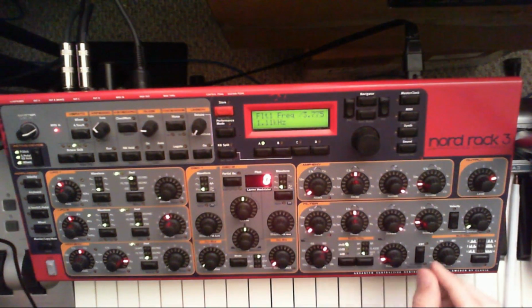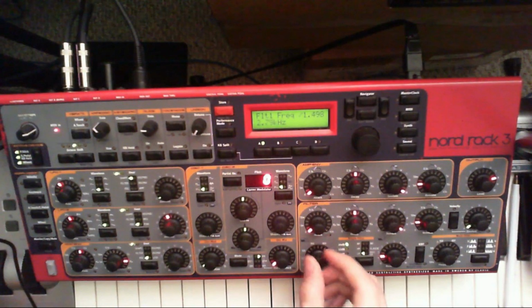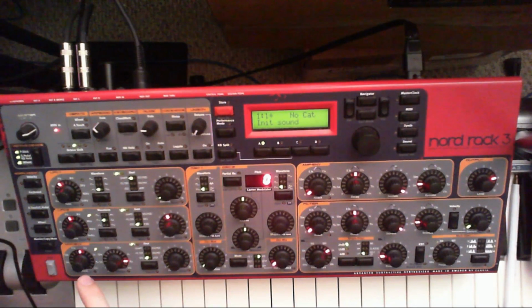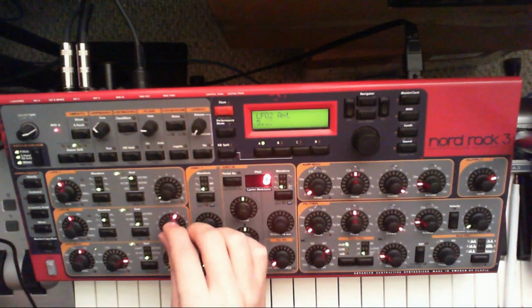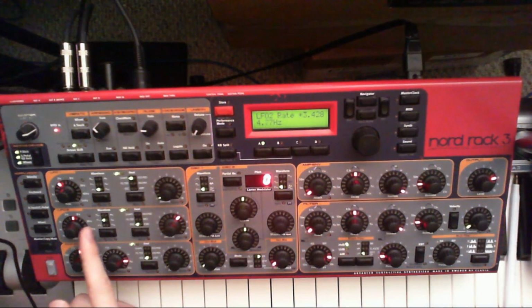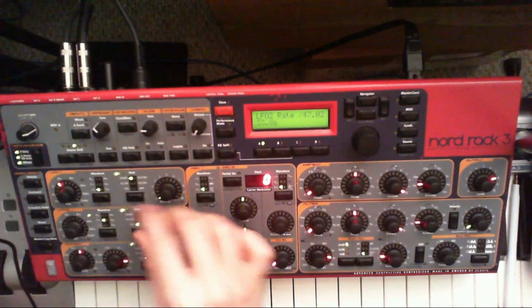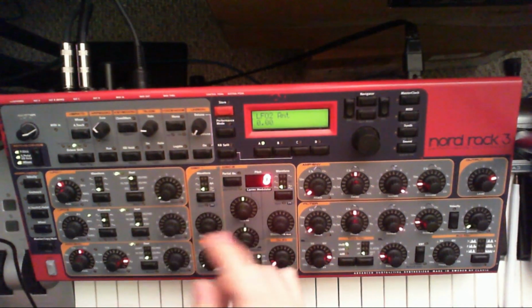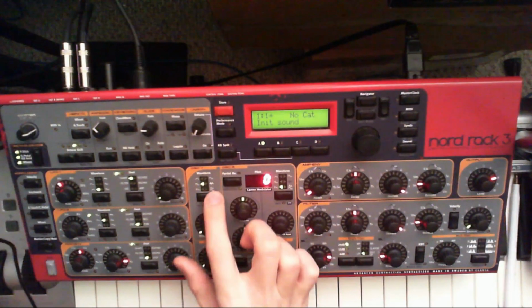You can even adjust the shape. And then we're in the FM range, which is very crazy. So, yeah, let's see. I'll show you what else we can do.